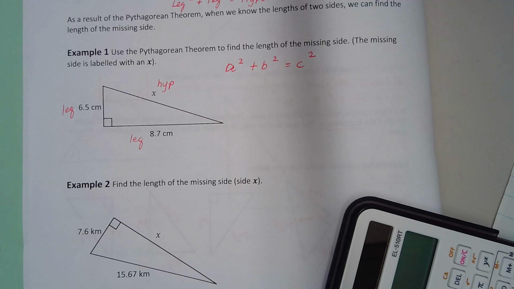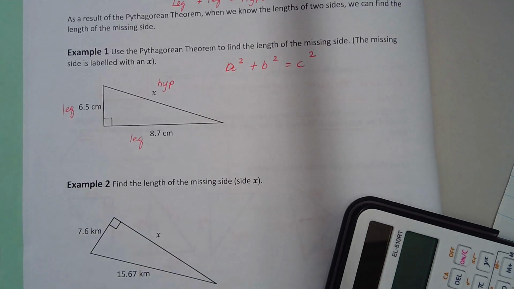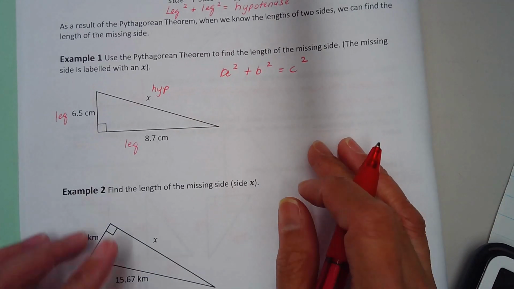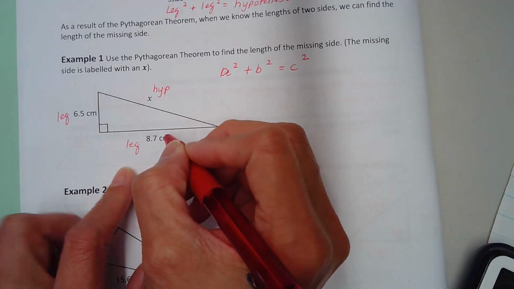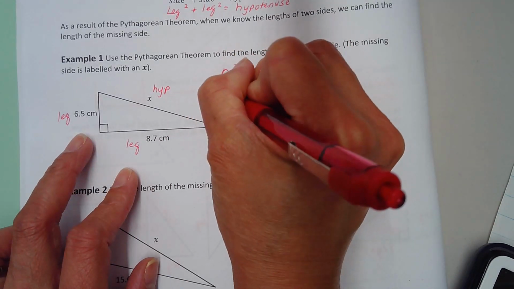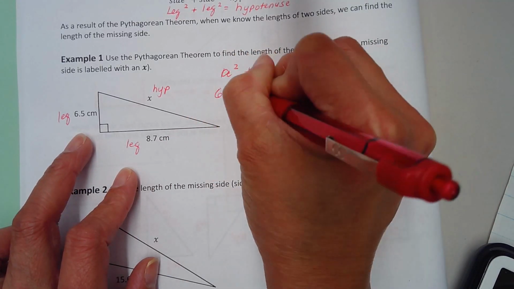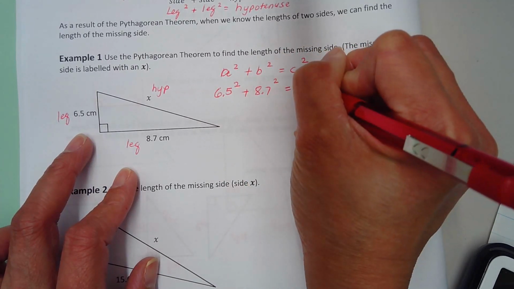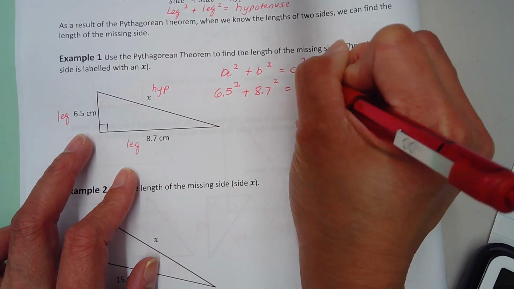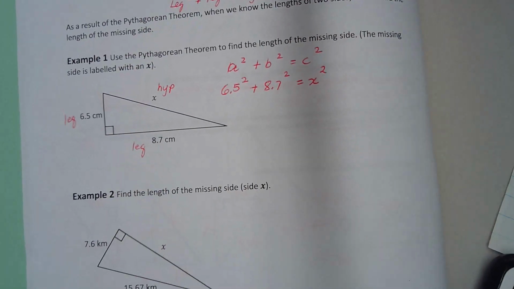So we write the formula down. The next step is substitution. So what are we going to substitute? So these two are the legs, this is the hypotenuse. 6.5 squared plus 8.7 squared equals x squared. Okay.